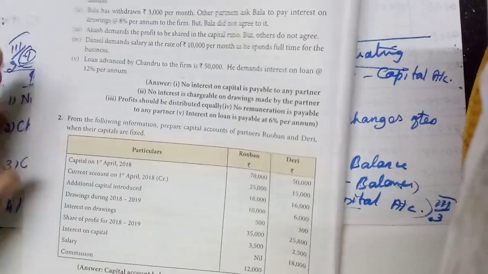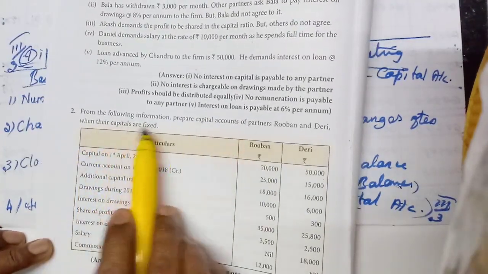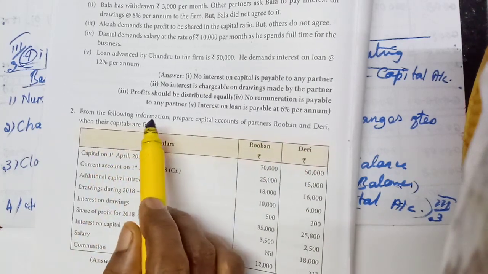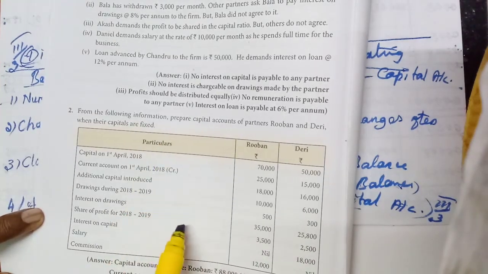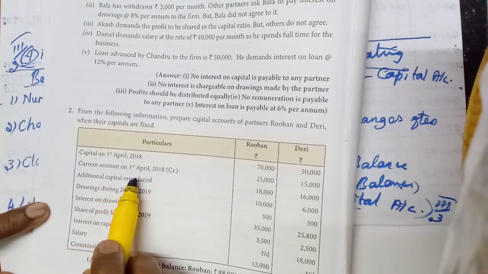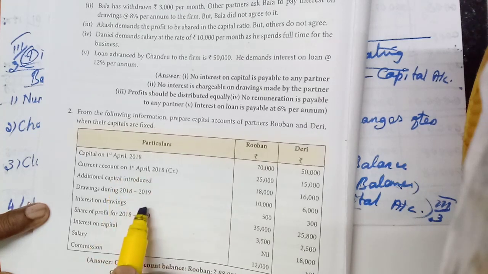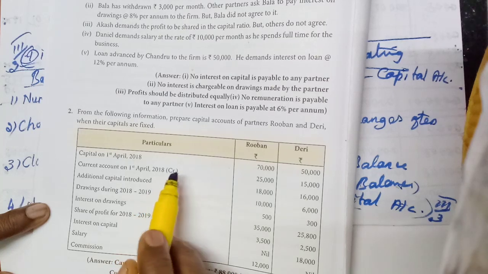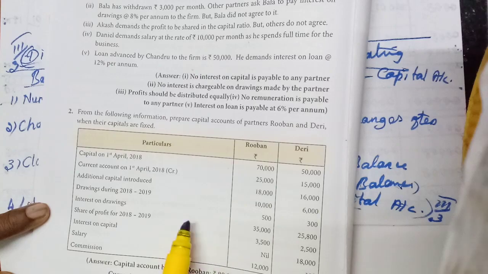Second, third, fourth. Okay, I will show. Prepare capital accounts of partners Reuben and Derry when their capitals are fixed. Fixed, then two accounts we need to prepare. First capital account, then current account. In the capital account, what should we enter? The opening balance, then additional capital introduced. Only these two. Then all the other items you have to enter in the current account. Credit balance, so the current account starts with the credit side balance. Then everything as usual.